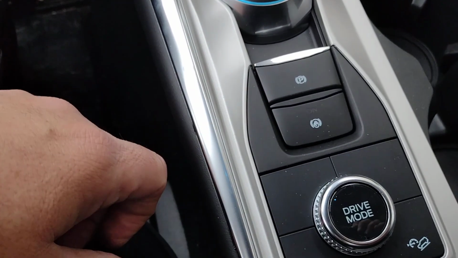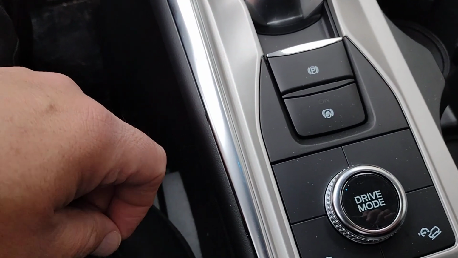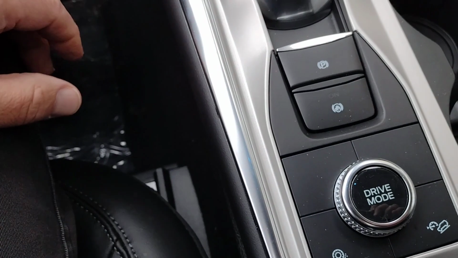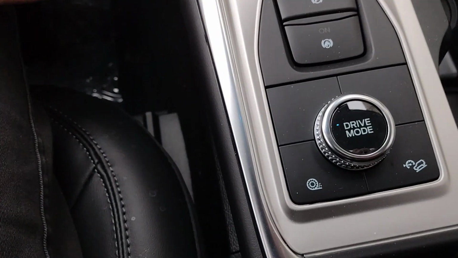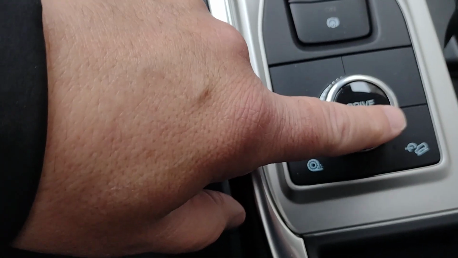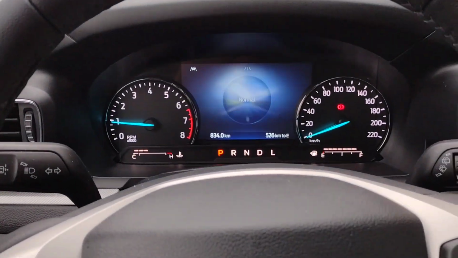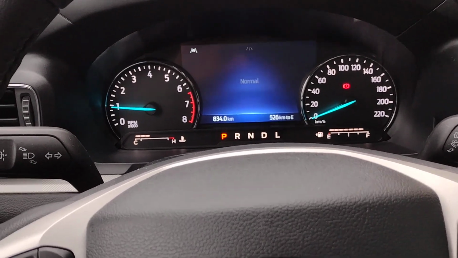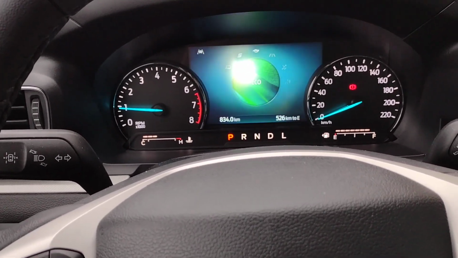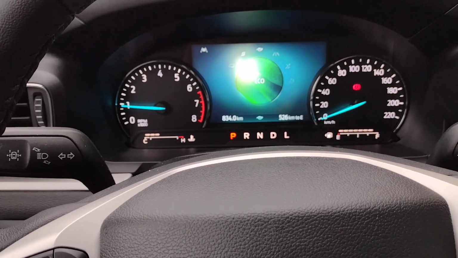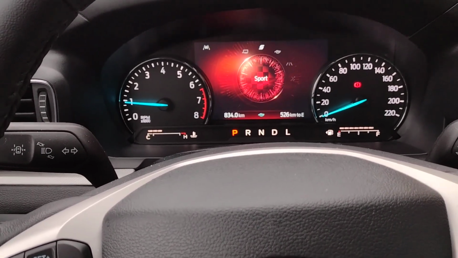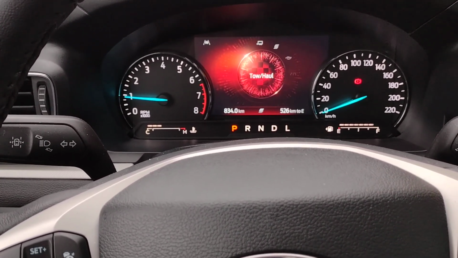So if you engage that, when you put your foot on the brakes, they will hold the brakes until you actually touch the accelerator. And then you have your drive modes. When you turn that, look at your center display. There's normal and economy mode. Notice that it went green. Sport mode in red.